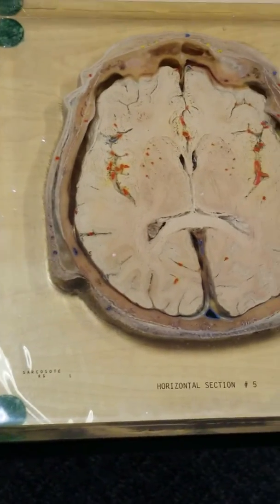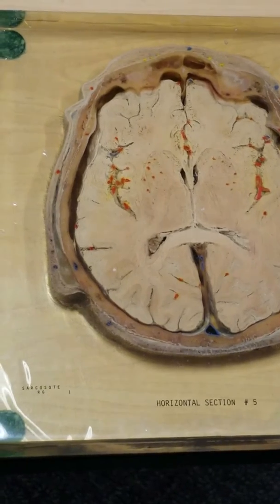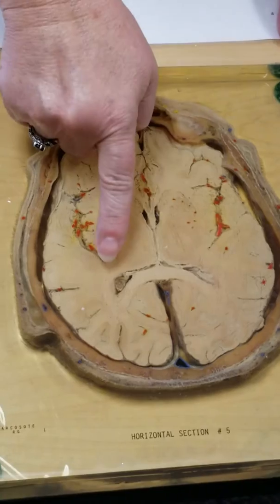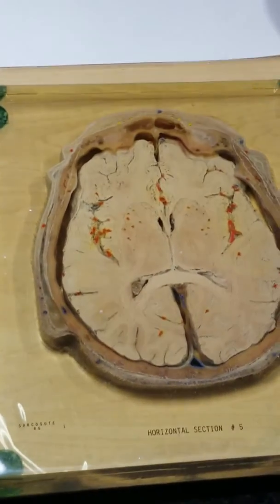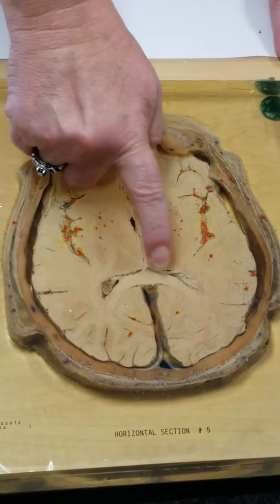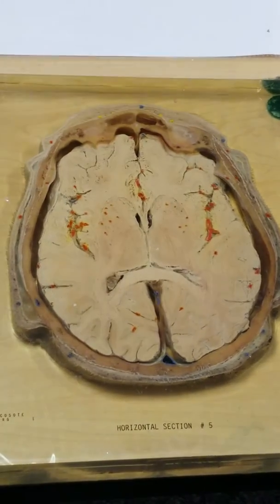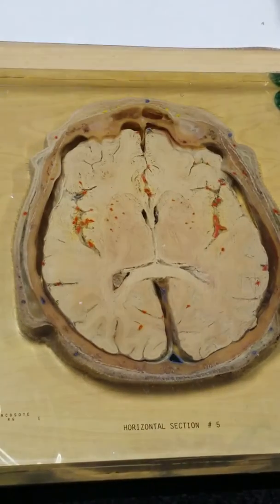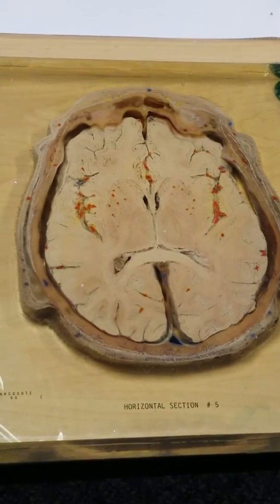This here is asking for the posterior horns of the lateral ventricle. We still see that splenium. See how it's connecting the right and left side of the brain? So here's the splenium of the corpus callosum. We saw it here as well.